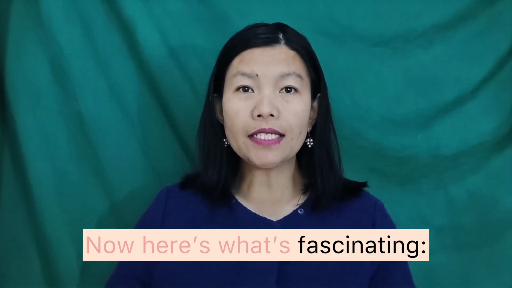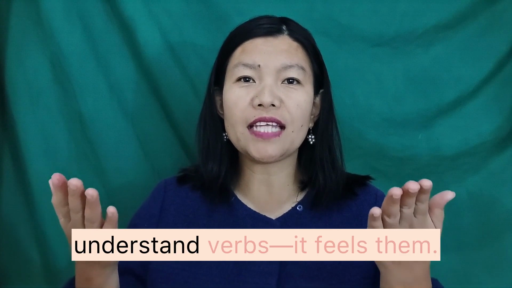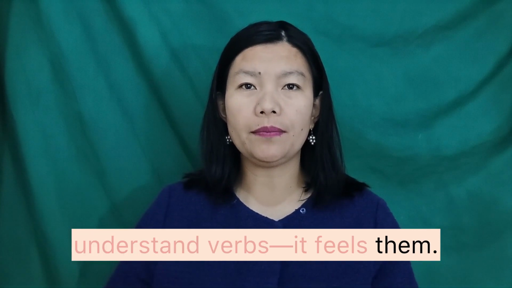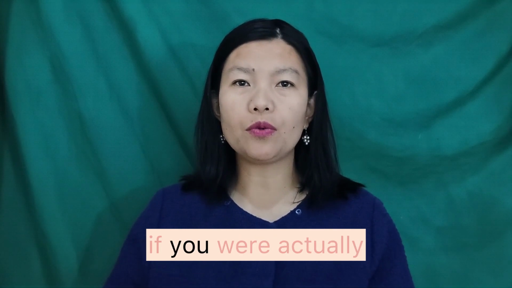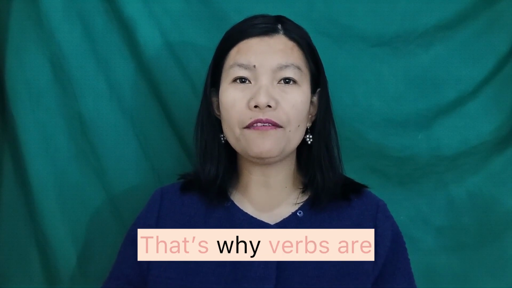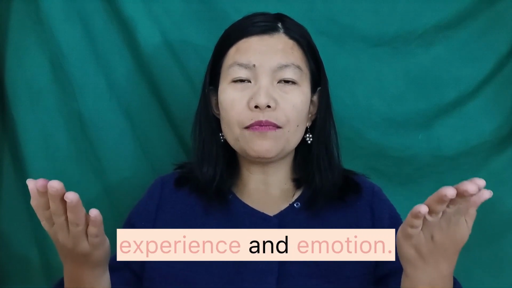Now, here's what's fascinating. Neuroscientists have found that your brain doesn't just understand verbs, it feels them. When you hear the word run, your motor cortex lights up as if you were actually moving. That's why verbs are not just grammar points, they are triggers of experience and emotion.